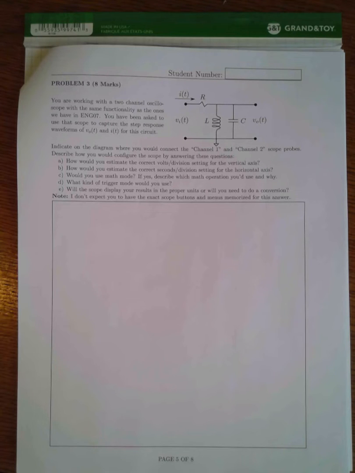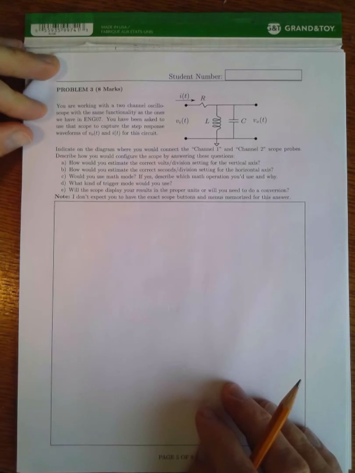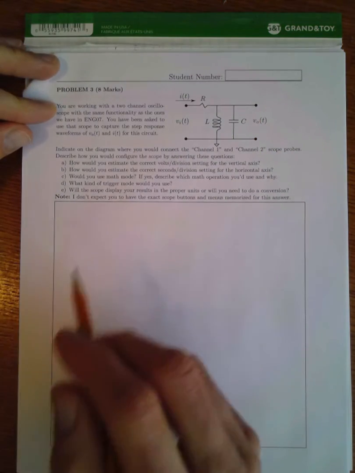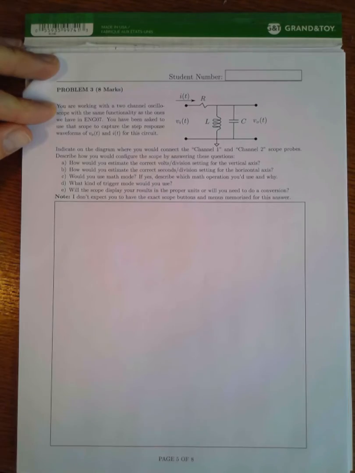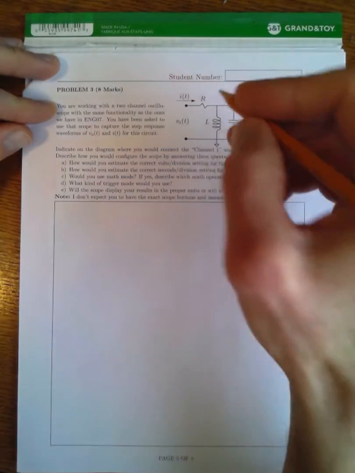Okay, for question 3, this was the oscilloscope question, and the first part of the question was where to connect your 2 scope probes in order to measure both the current flowing into the circuit and the voltage across the output for the step response of this circuit. And so we can indicate the location just on the diagram.